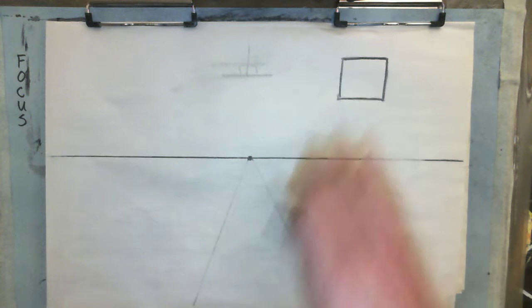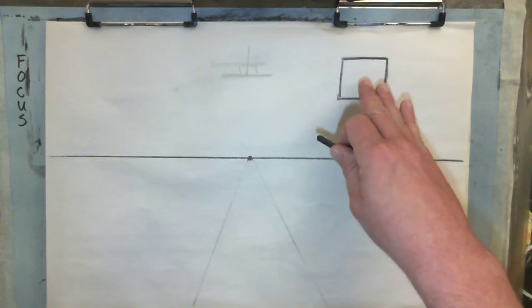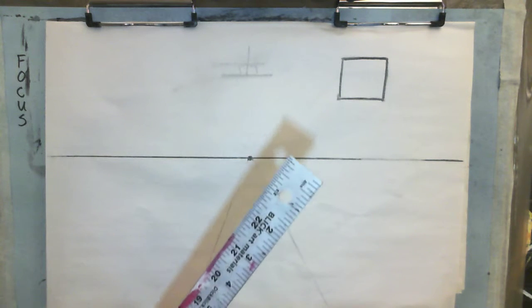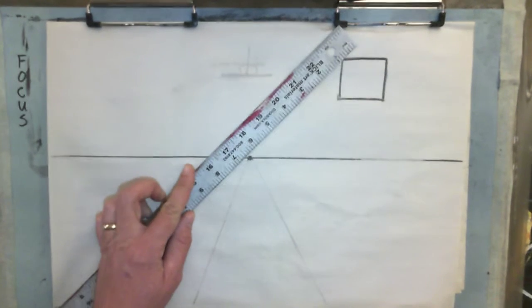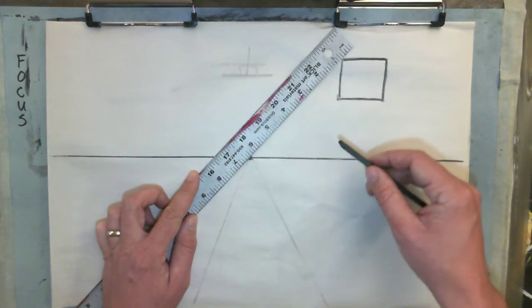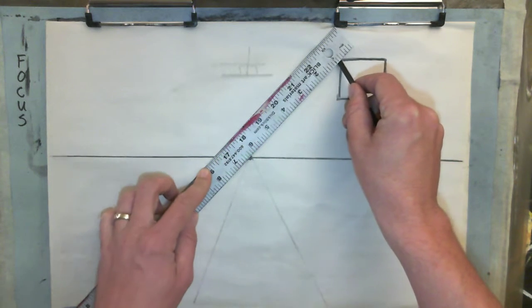So the side that's parallel is going to have edges that are parallel to the edges of the paper. All right? So the front and the back are going to have edges that are parallel to the piece of paper. The rest of the edges, and we'll make this first box transparent except for the edges, the rest of the edges are going to move towards the vanishing point.